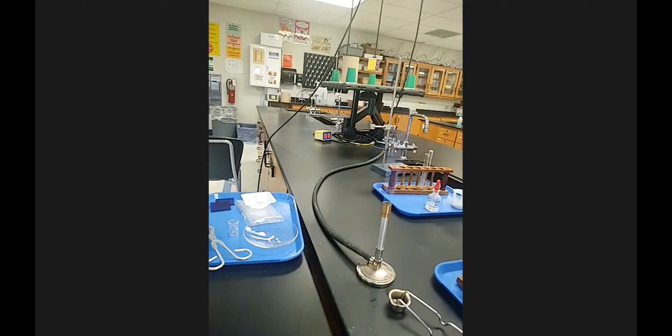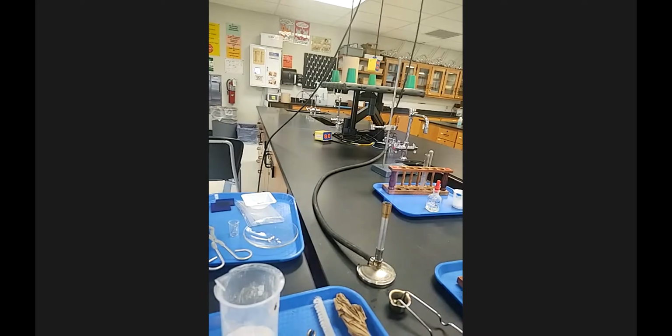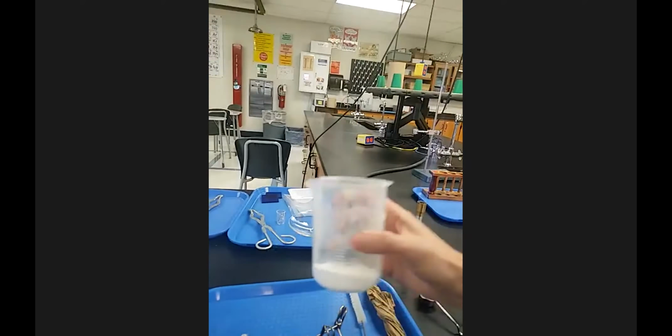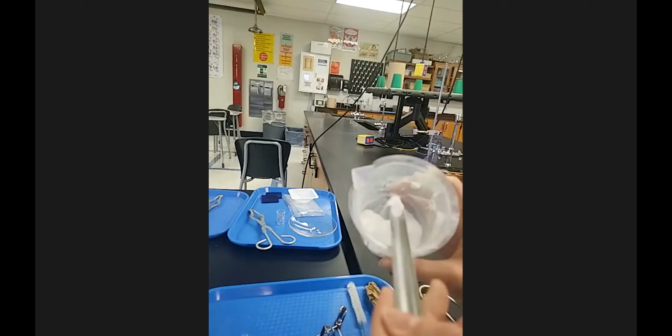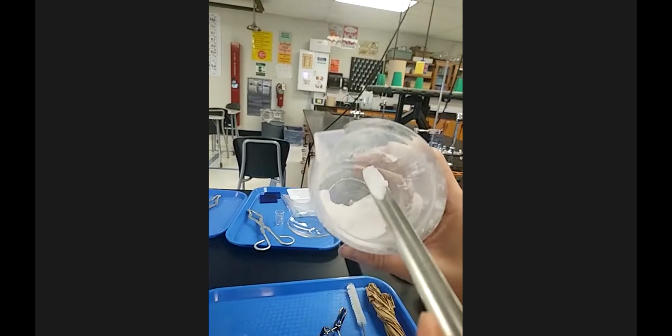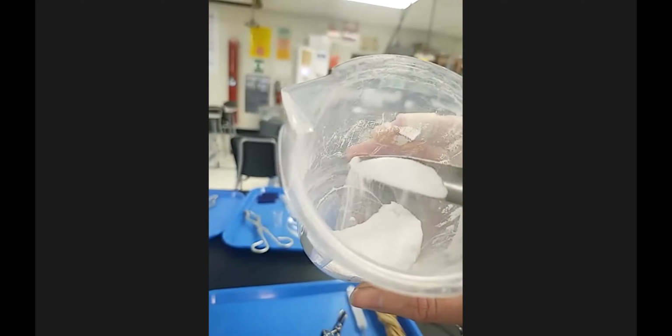Station 4 talks about sodium, taking some sodium hydrogen carbonate, aka baking soda. So here's what baking soda looks like before. Definitely has a nice fresh smell. It's a very, very thin, fluffy powder.